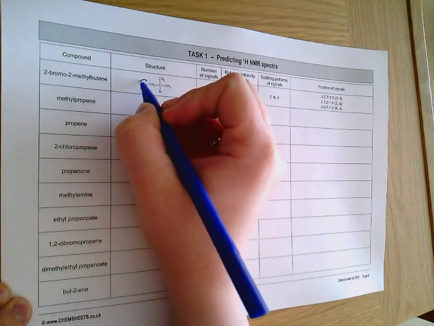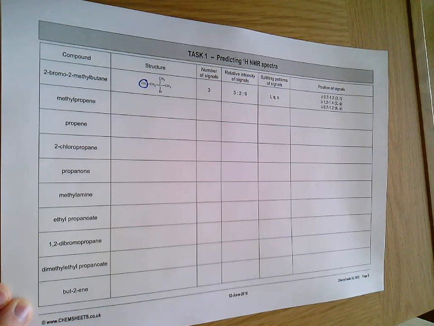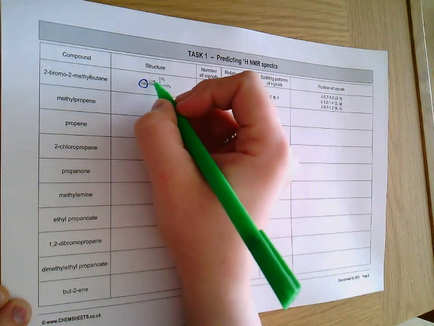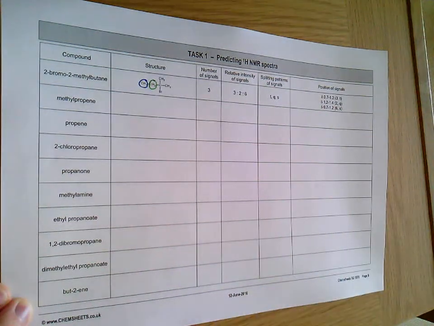So this CH3 group on the end here, that's unique. None of the other hydrogens are the same as that. Hopefully you've got your worksheet in front of you and you can see a bit more clearly than this. I'll draw mine a bit bigger. We've got that CH2 group there. Those hydrogens are different to the hydrogens on that terminal carbon. They're just going to behave differently.